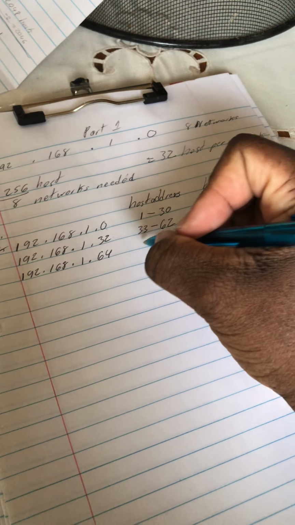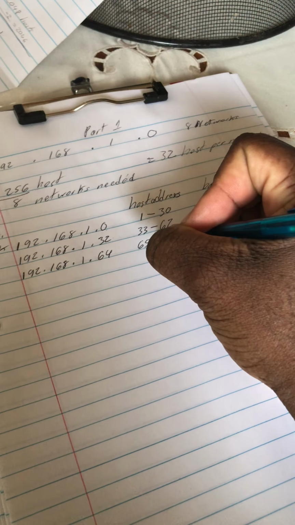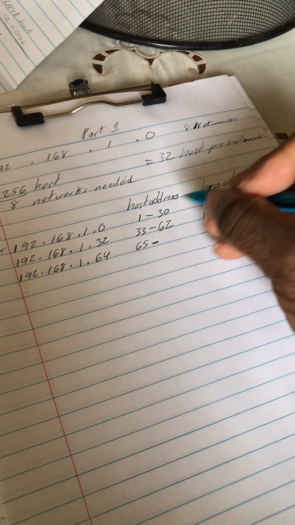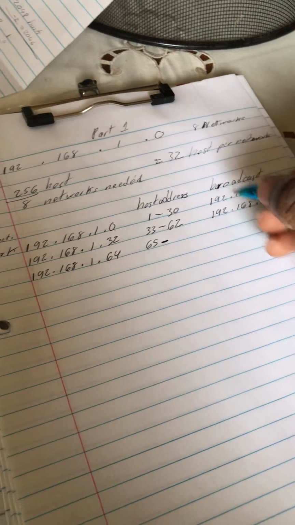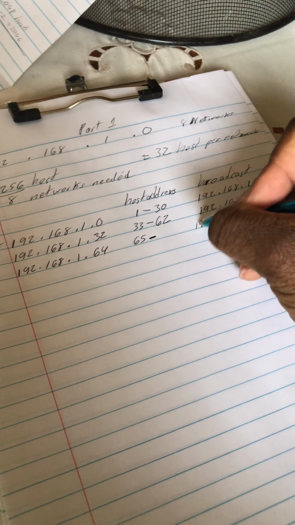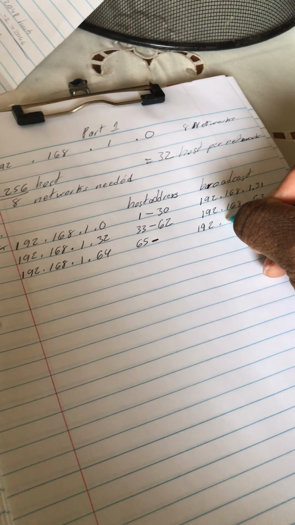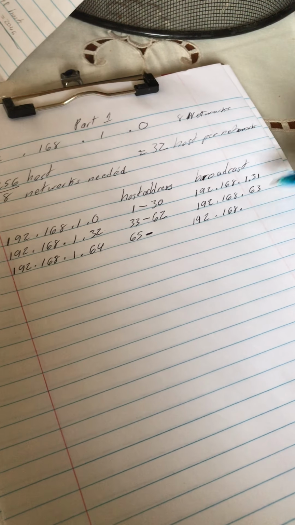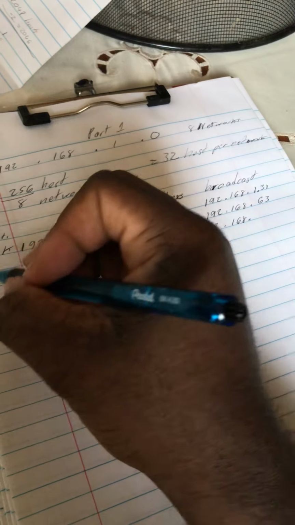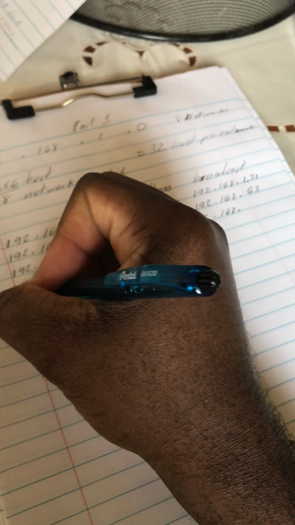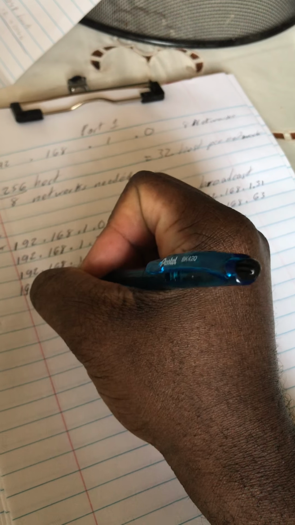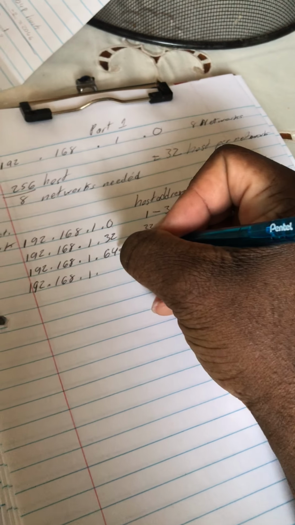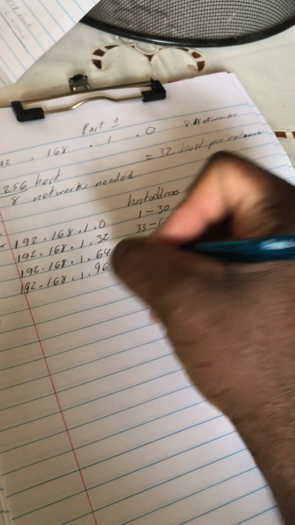Same thing for this. The next available address would be 65, all the way up to, to be honest with you, I don't know it in my head, so let's do it this way again. 192.168.1, 64 plus 32 gives you 96.